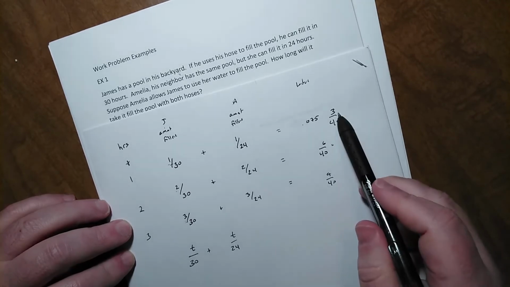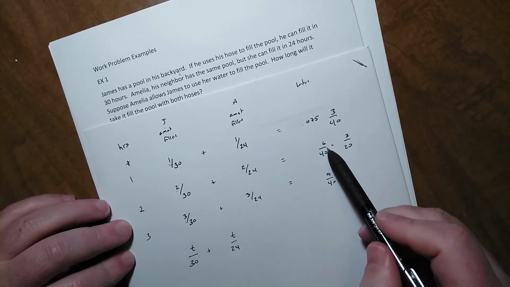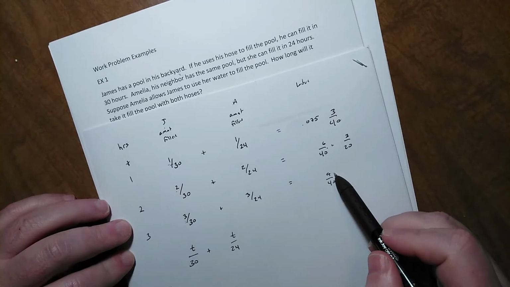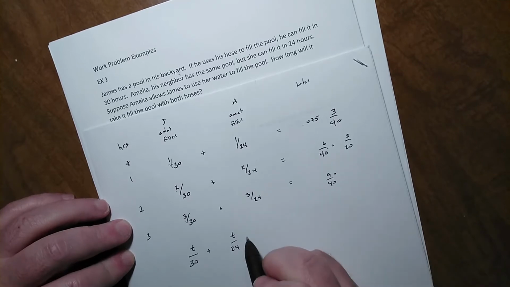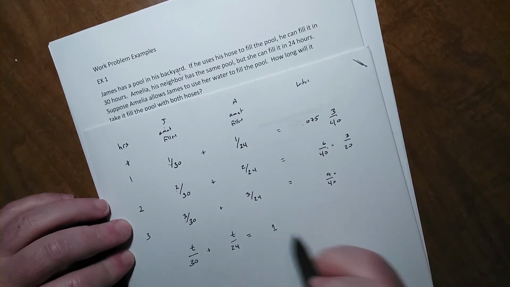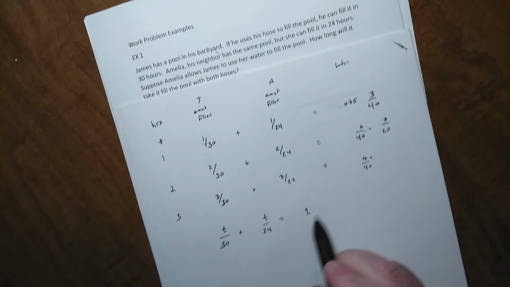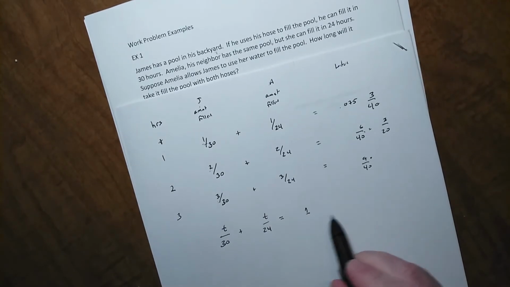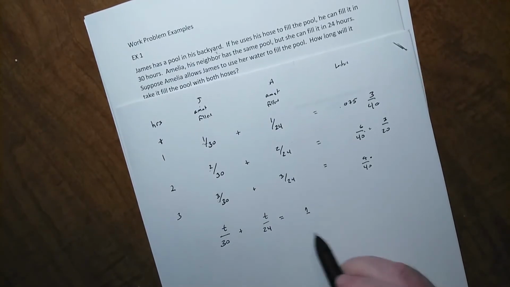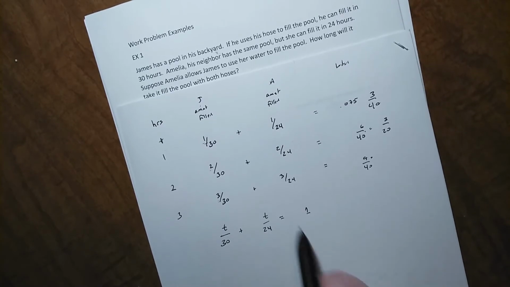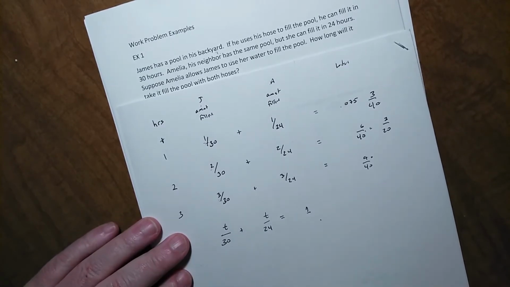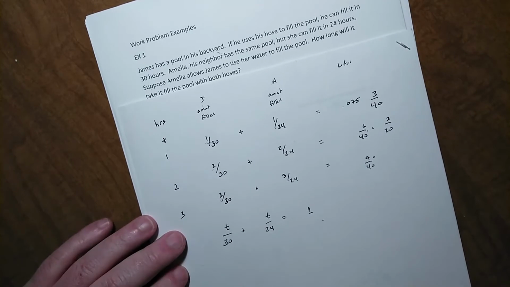And looking at this, how do we know we're done? We're looking at 3/40ths of the pool in the first hour, 6/40ths in the second hour, 9/40ths in the third hour, dot, dot, dot. Eventually we're going to come up to some number that's 40/40ths. So we're done when you've filled up the pool, when you have 100% of the pool, or 40/40ths, which is also a fancy way to say 1. That's how we're going to know we're done. Hey, look at that, we have some kind of an equation. We've got a t here. Everything is looking pretty good.